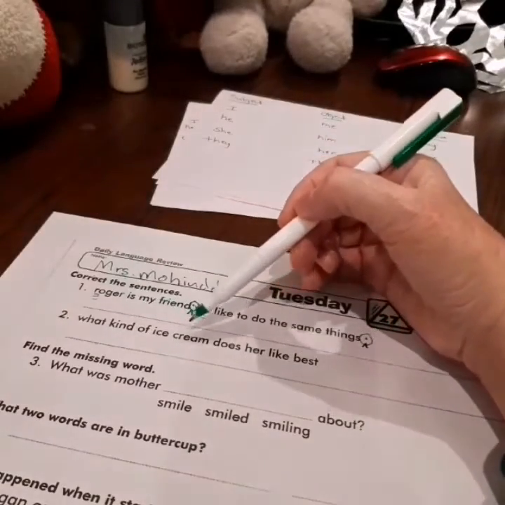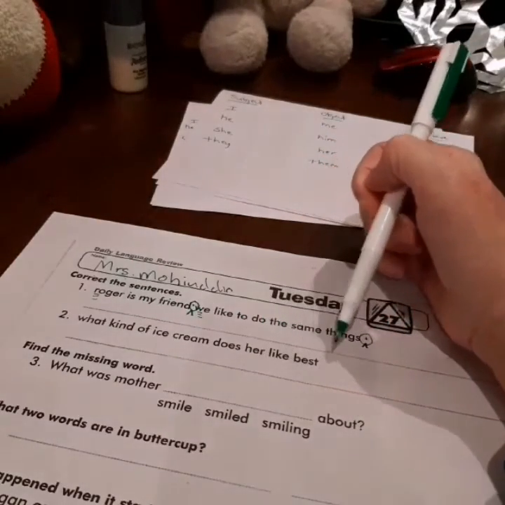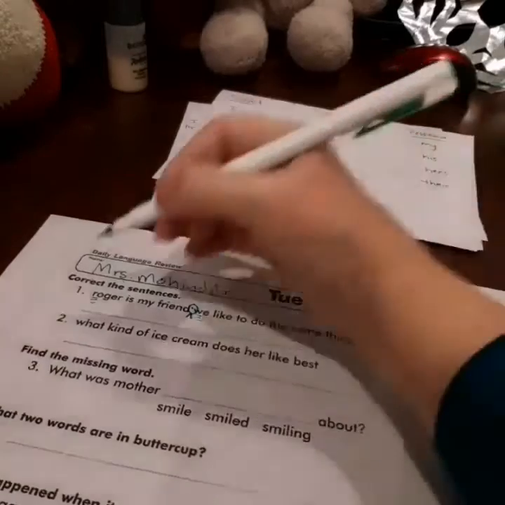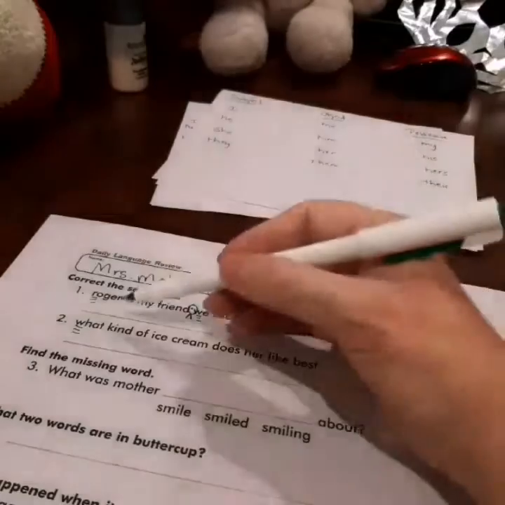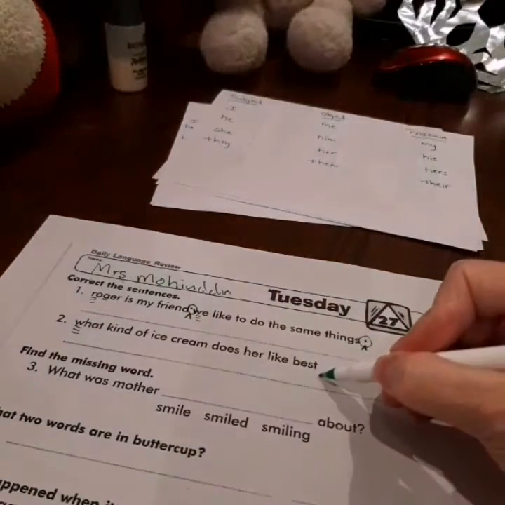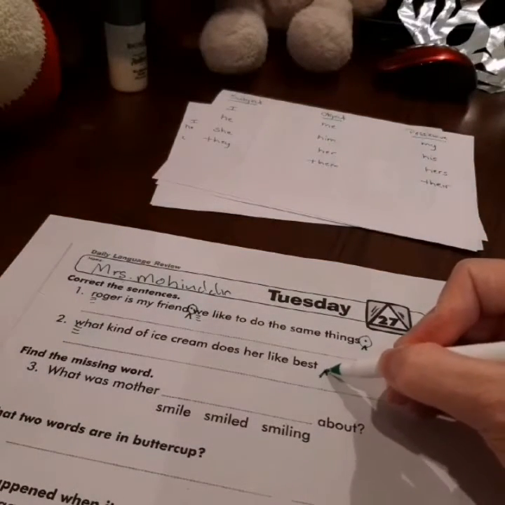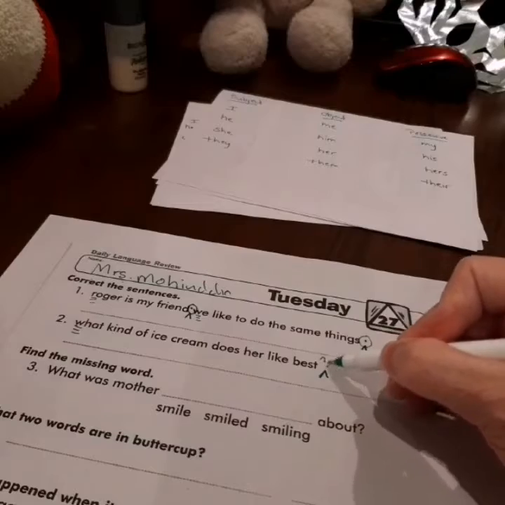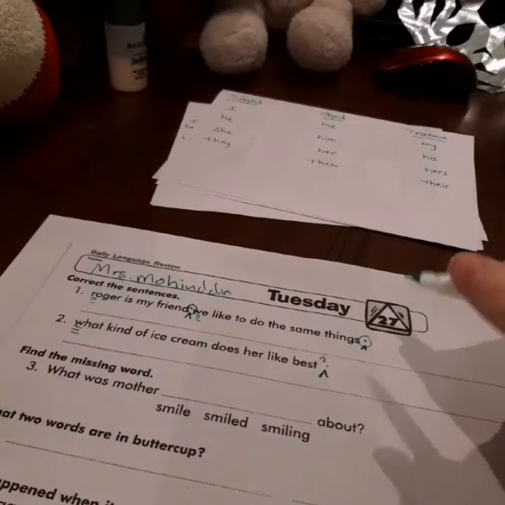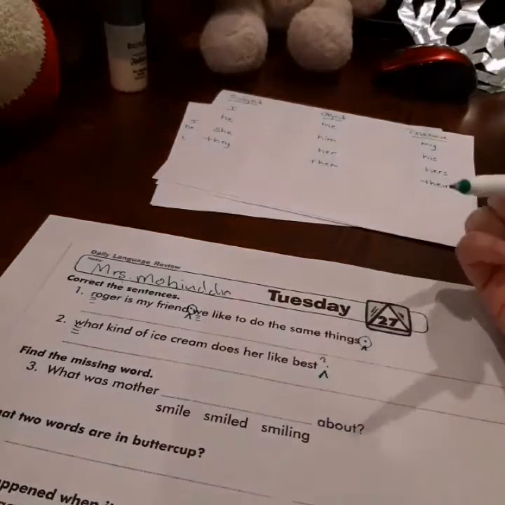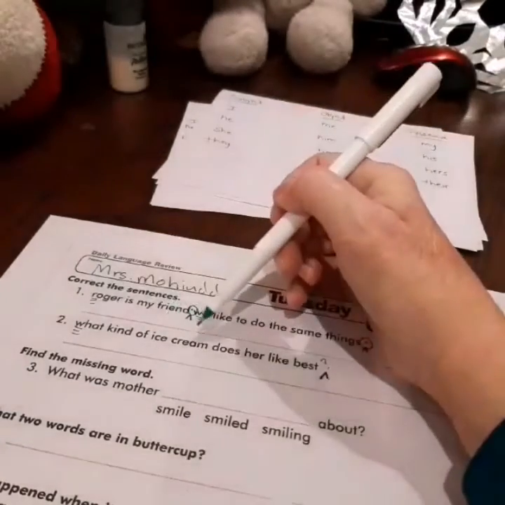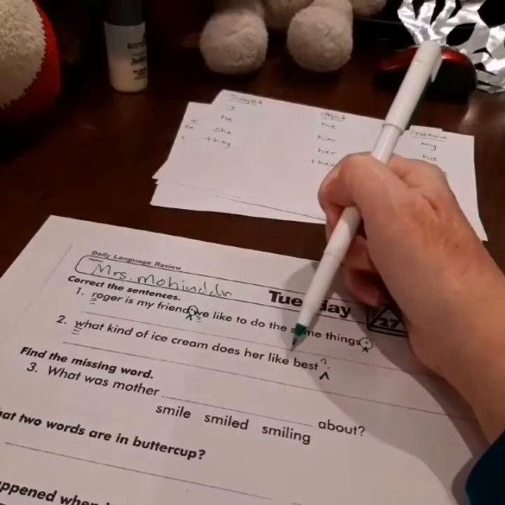Number 2. What kind of ice cream does her like best? Okay, first things first, we need to put a capital letter because it's the first word of a sentence. What? Then we're going to insert here. What are we going to insert? We're going to insert a question mark. The reason why we do that is because what is a question word? So they're asking something and they want an answer back. What kind of ice cream does her like best?